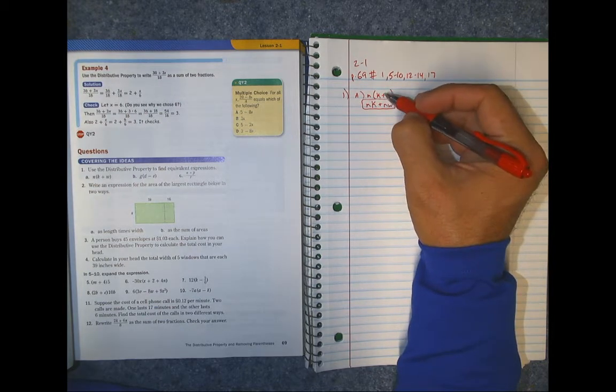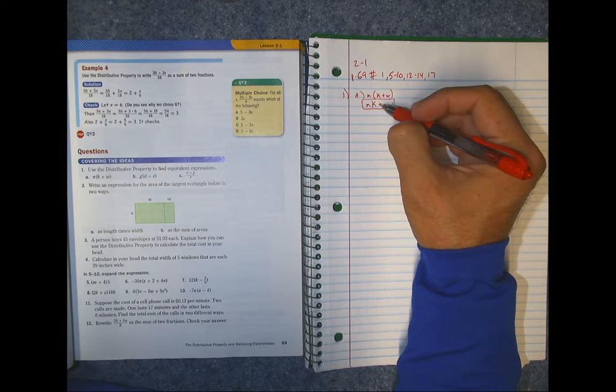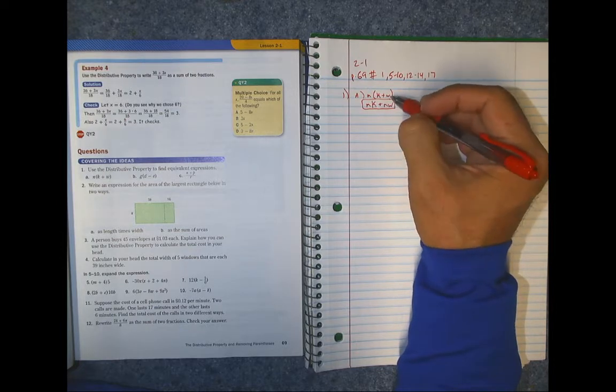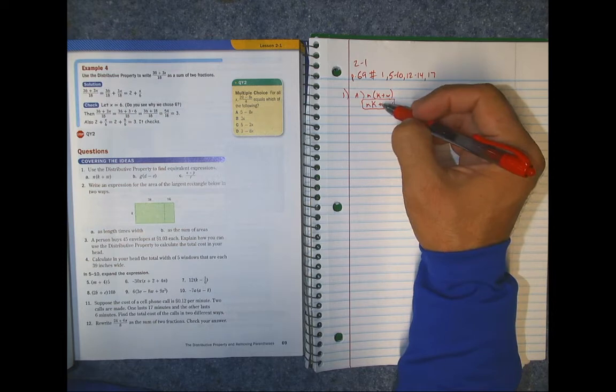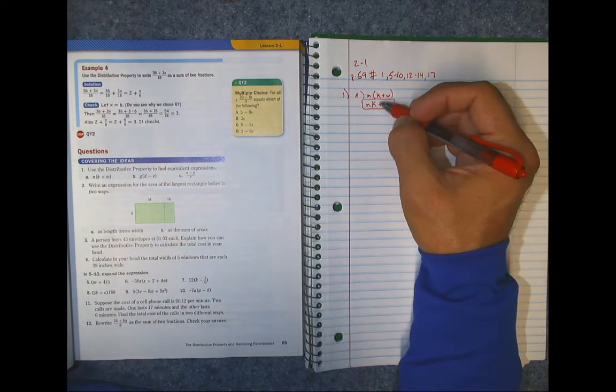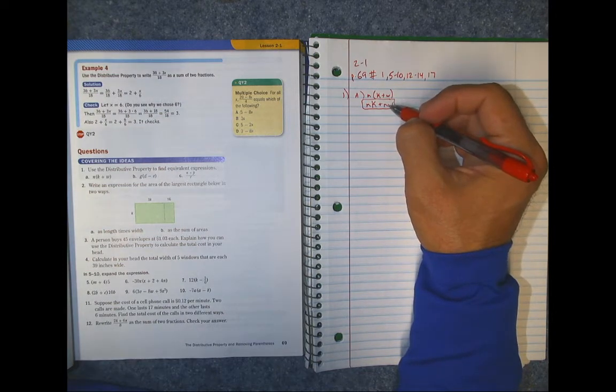But what I don't want you to do is always just take what you see here and put it here, because if I have a negative out here or negatives here, that can change whether this is a plus or a minus. So this plus or minus is determined by a positive or negative of this term.